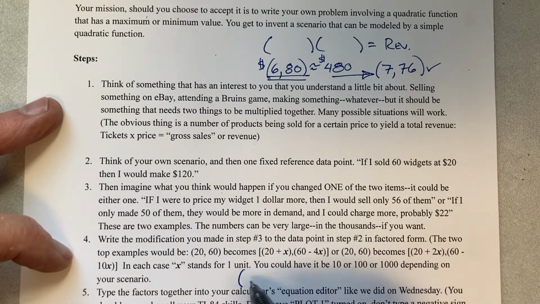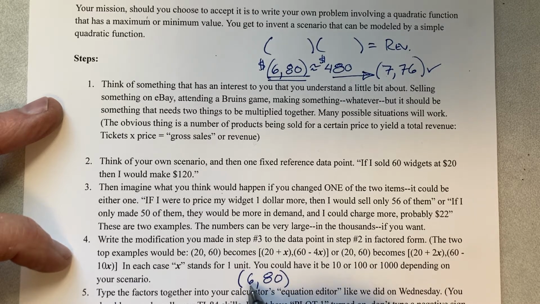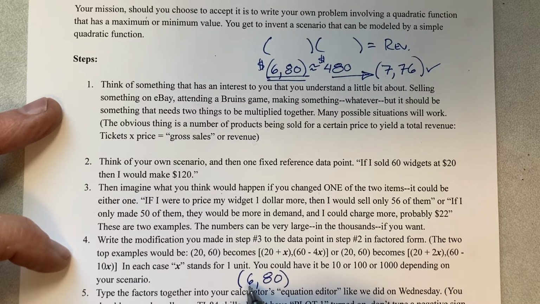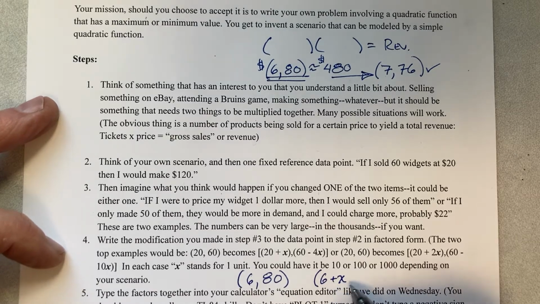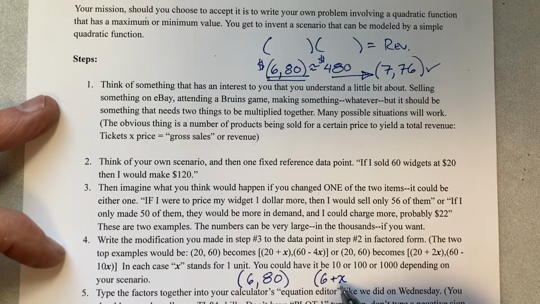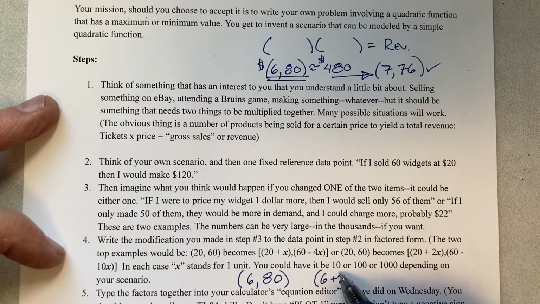If I was going to modify my original 6, 80, and I take some amount, and I increase the price by some dollar amount, 6 plus X is my unknown dollar amount, and it could be half of a dollar, it could be 3/4 of a dollar, it could be $1.50, but X stands for dollars. Okay, what do I think would happen to the 80? We think it's going to go down by 4. So if this stands for $1, I need to take 80 and then take away 4 times X.